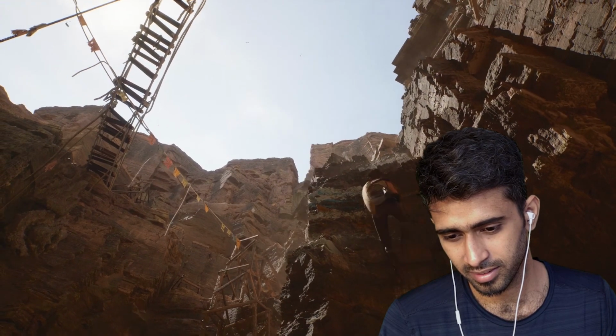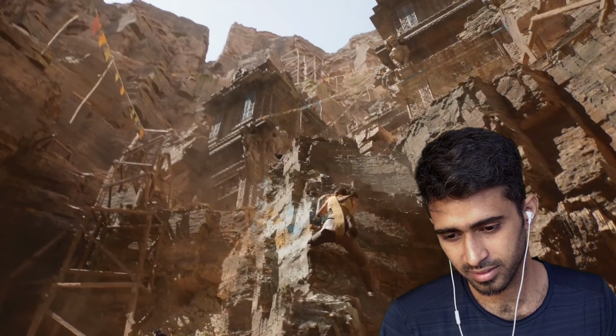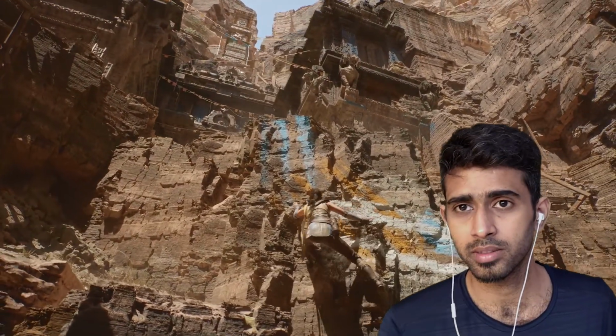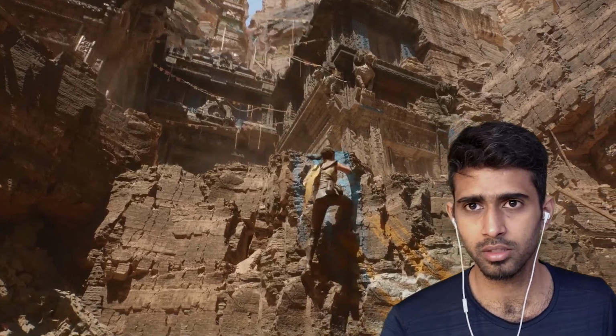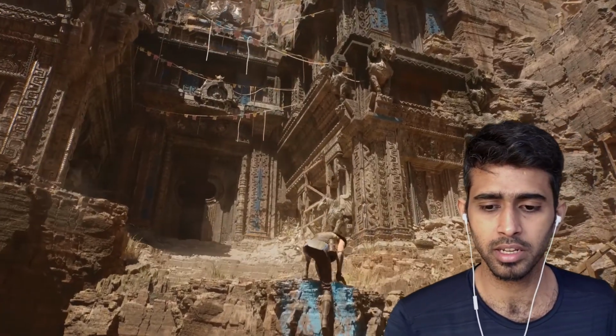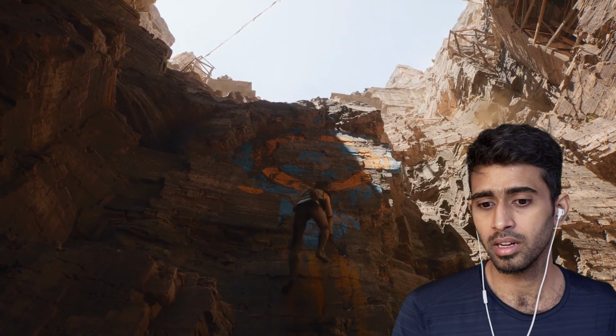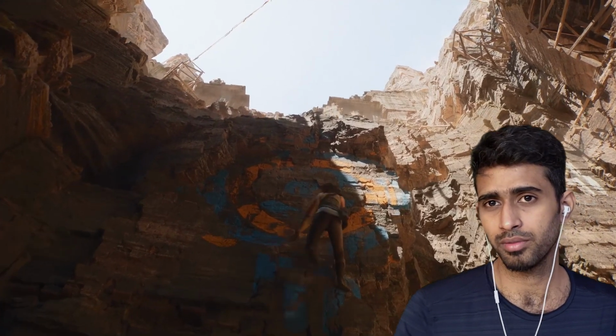Now that the environment is so complex, we've needed to greatly improve our animation systems to adapt. And here they are actually showcasing inverse kinematics. So basically this is, I think, a technology that has already been implemented in games like Assassin's Creed. Now it is going to be available for everyone.